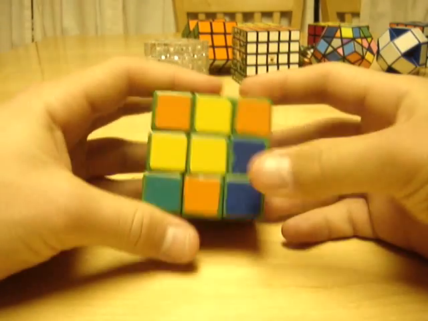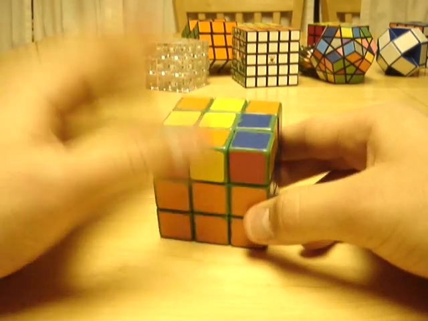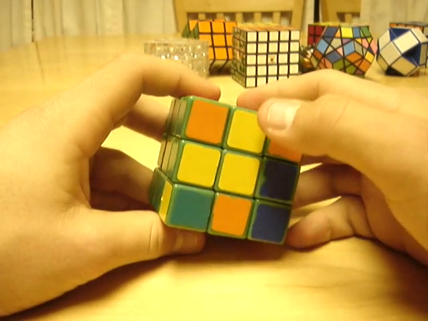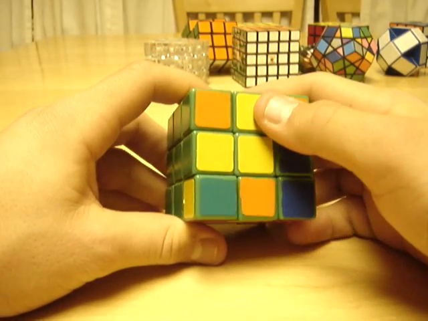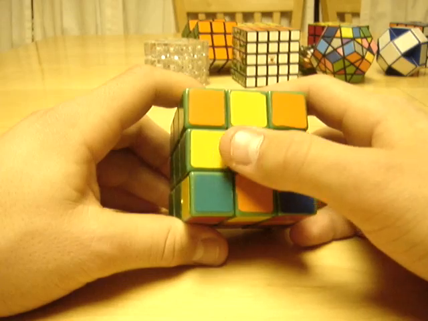Alright, welcome back. When we last left off in that second video, we were talking about the OLL layer. Basically, we just got the 9 and 12 thing going on, the yellow pieces.